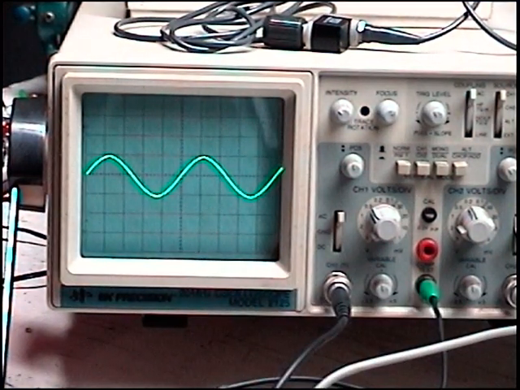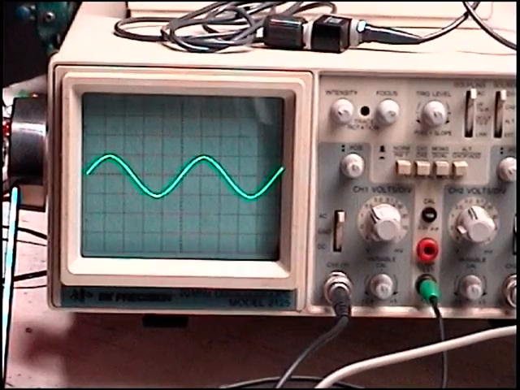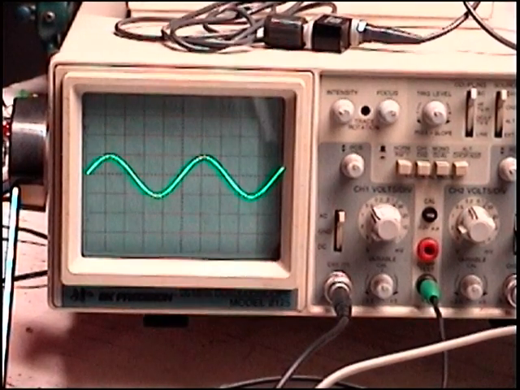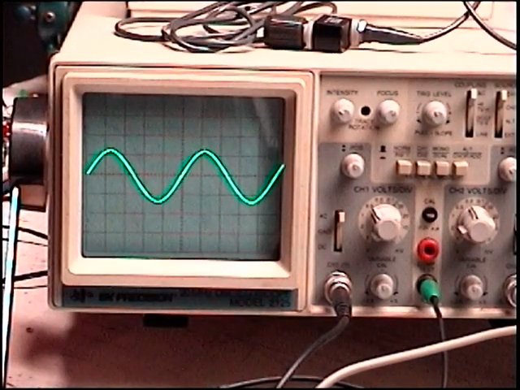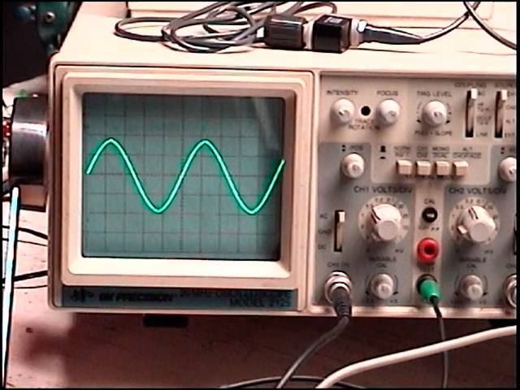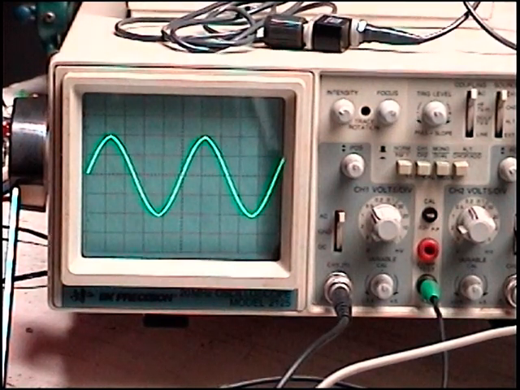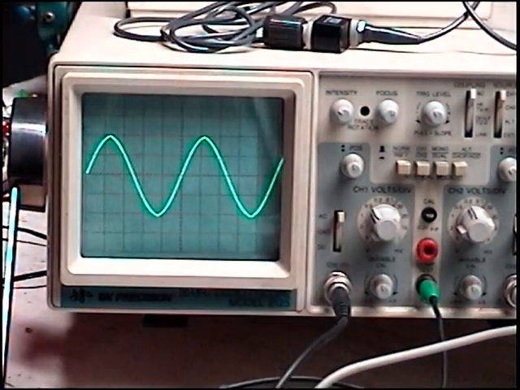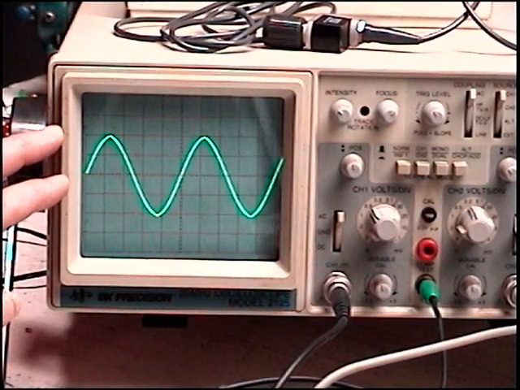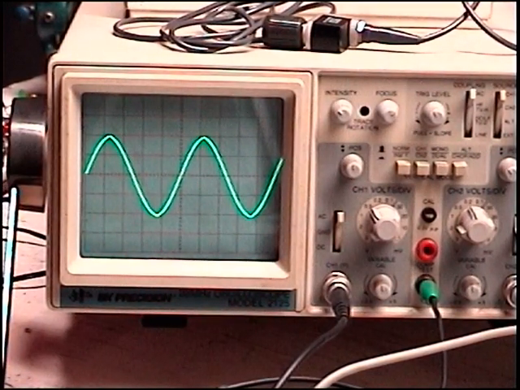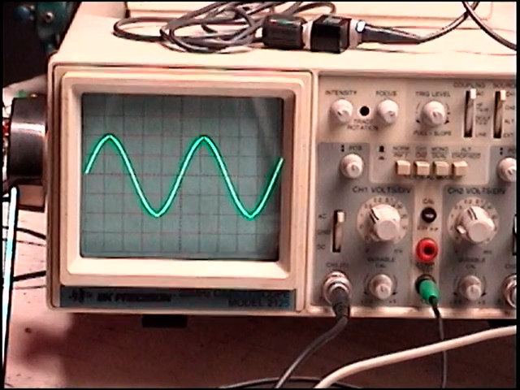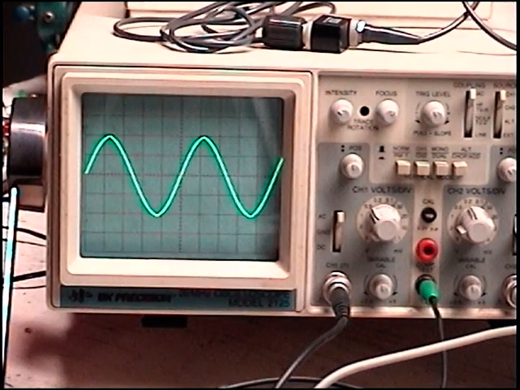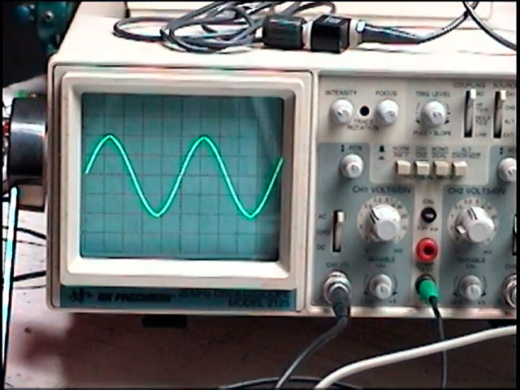Okay, and then I'm going to change the amplitude on the signal generator. I'm going to go to the next division up, right? Because it's 5 volts per division, so 2 divisions is 10 volts. You look at it, and it's about 10 volts, but how do I know it's 10 volts?